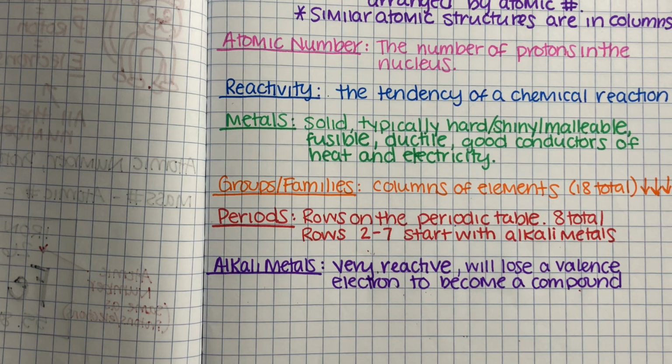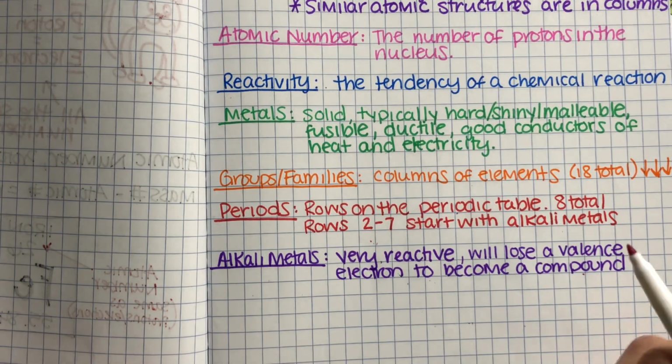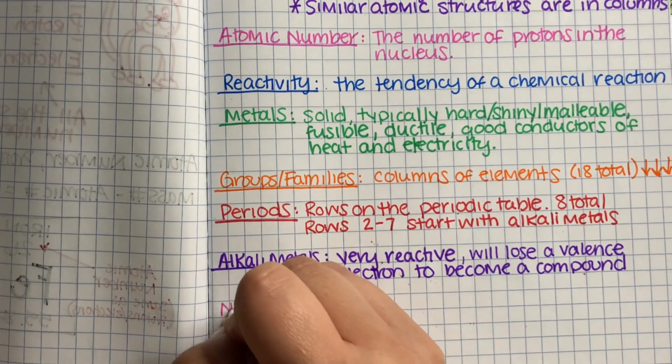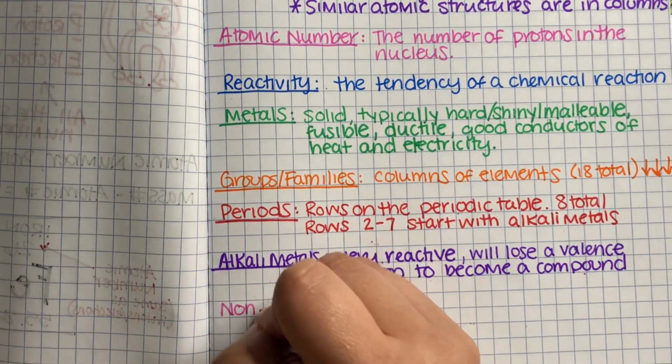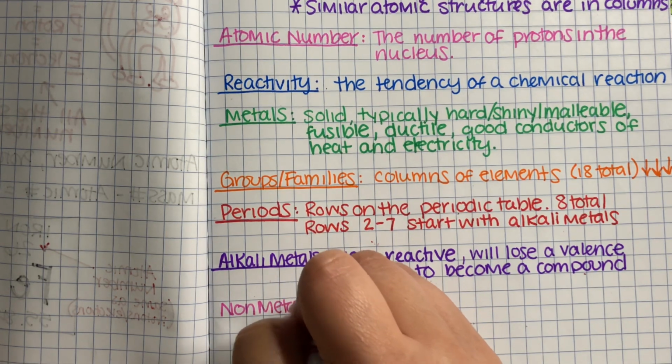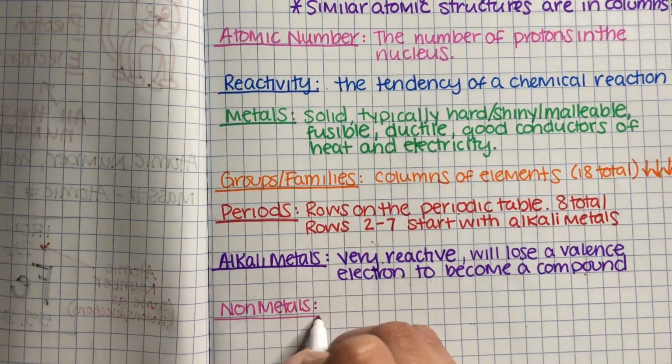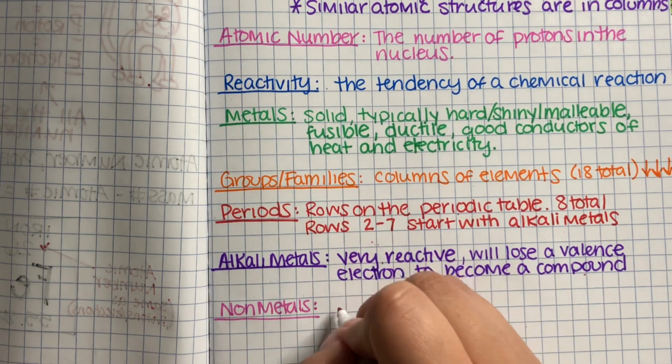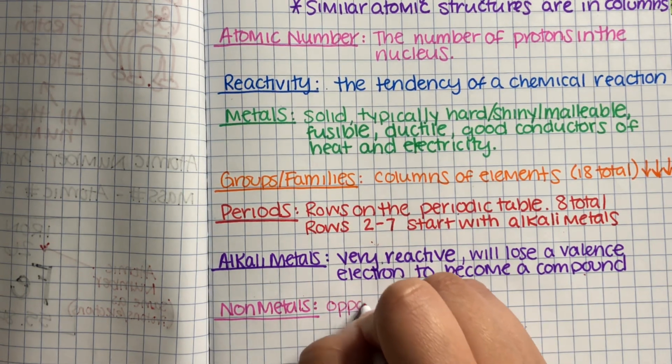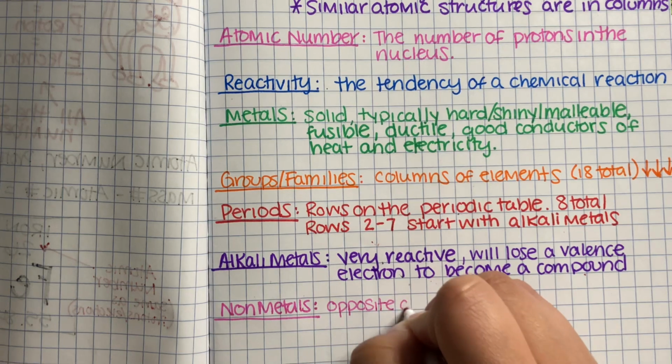All right, and then we have nonmetals. All right, so nonmetals are opposite, obviously, of metals.